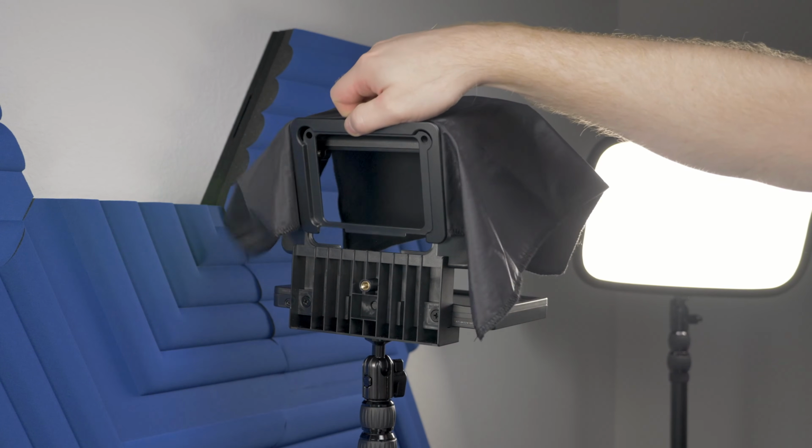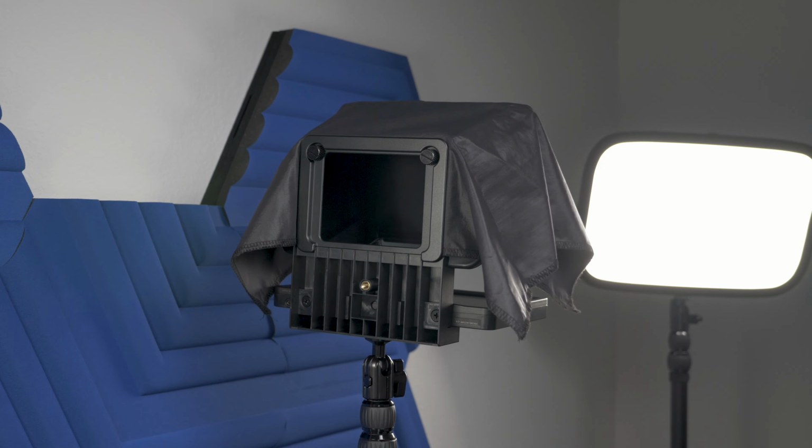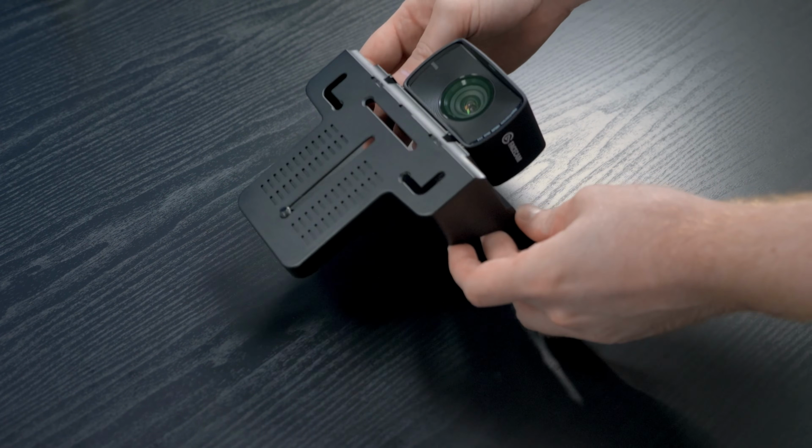But what if you want to use a webcam or a camcorder? Or what if you're using a mirrorless camera with a smaller lens, or a lens with a motorized zoom which wouldn't be able to support the weight of a teleprompter? Well, this is where the backplates come in. Now, this is our universal backplate with a cloth shroud. Putting this on your prompter opens up its compatibility to most cameras and webcams.